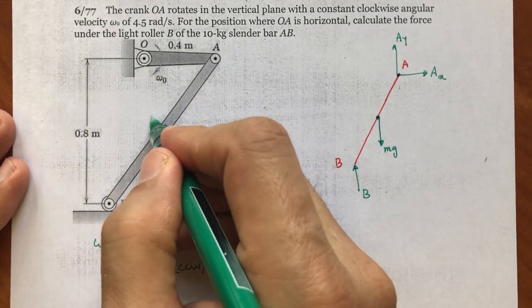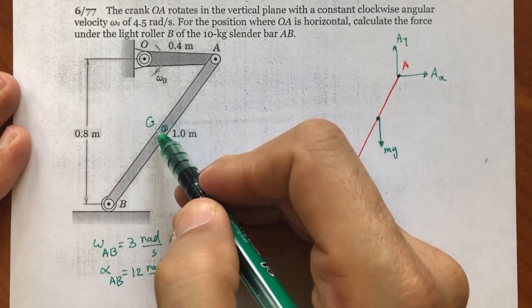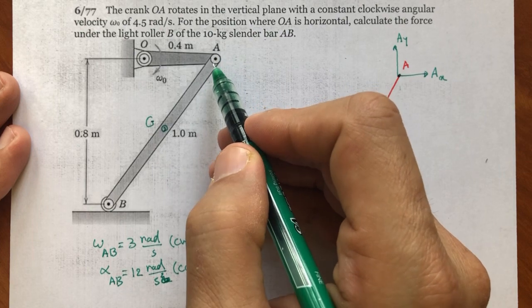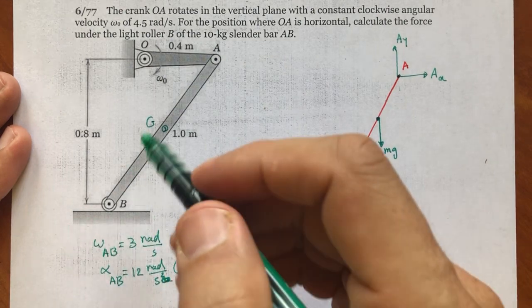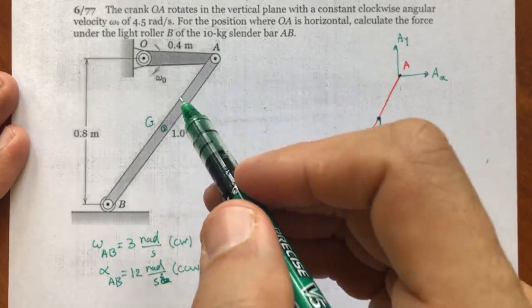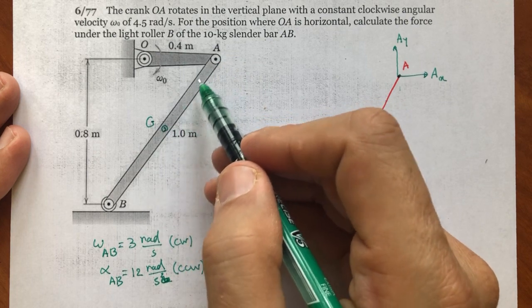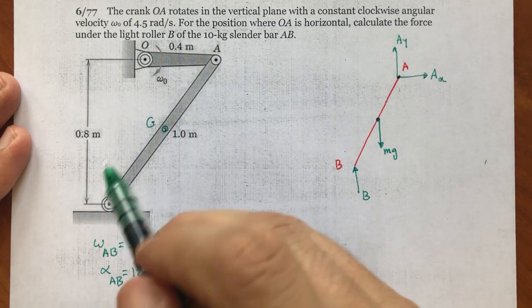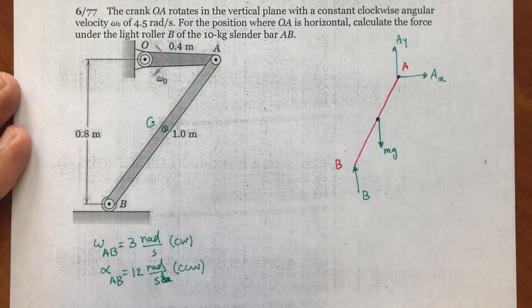Let's call it G. What is the acceleration of the centroid? The acceleration of the centroid is equal to the acceleration of A plus the acceleration of G with respect to A, which has two components if you remember from chapter 5. One component is omega squared times negative r, which is GA, right? So omega squared times GA, and also alpha times AG in this direction.